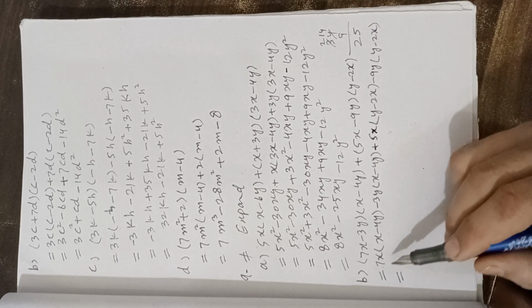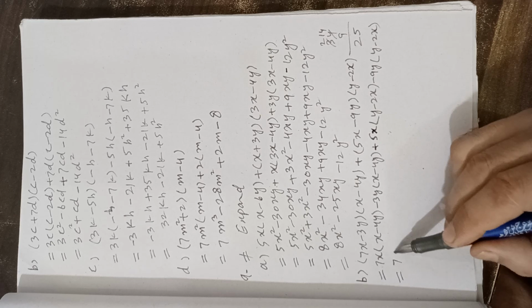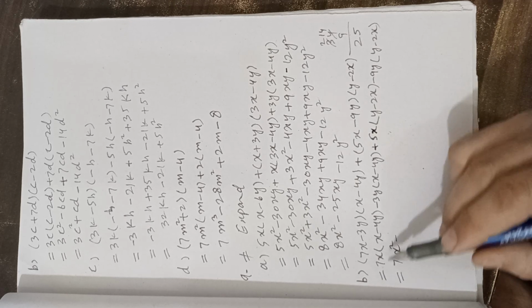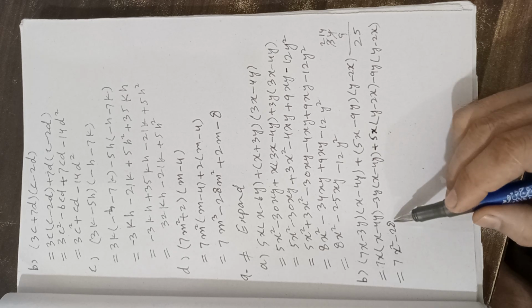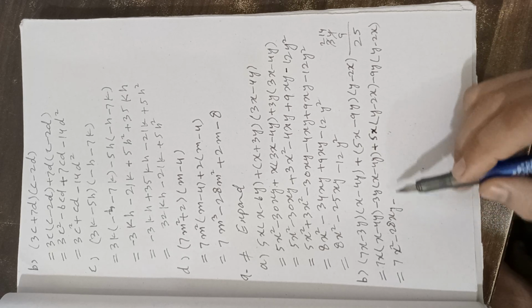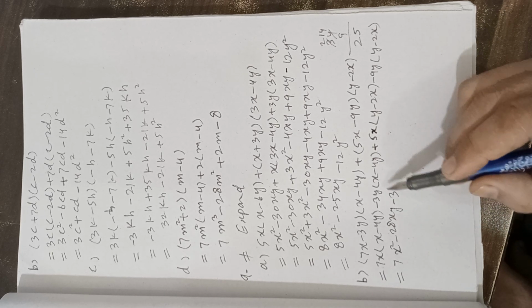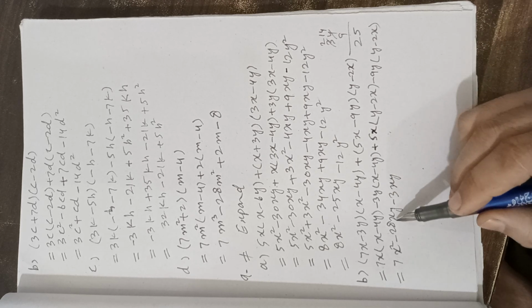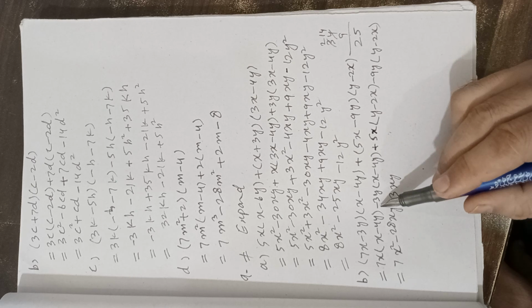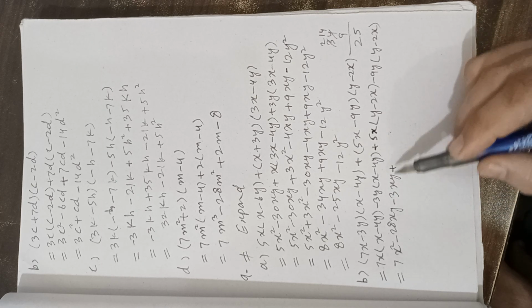Now you will start multiplication. 7 ones are 7 and x multiplied by x is equal to x square. 7 4s are 28 and x multiplied by y is xy. Then 3 ones are 3 and y multiplied by x is yx, but we will write xy due to this arrangement. Due to this minus sign, you will change the inner sign.